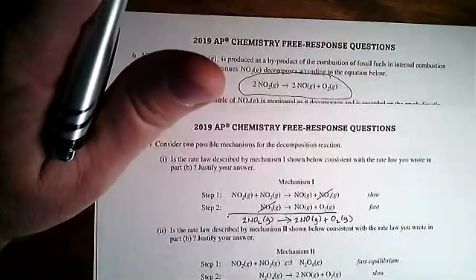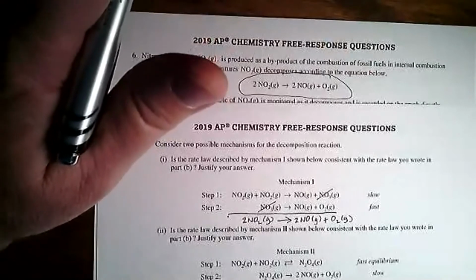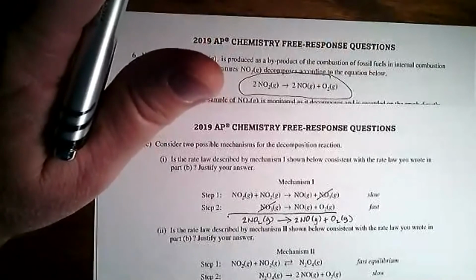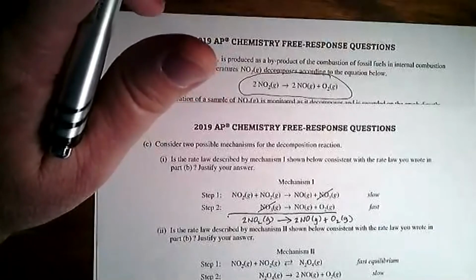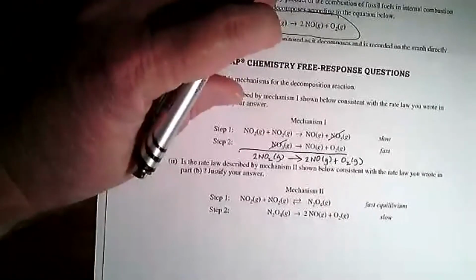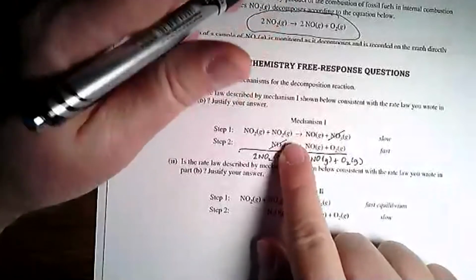Do you guys remember the second test? What you have to do now is I have to take the rate determining step.